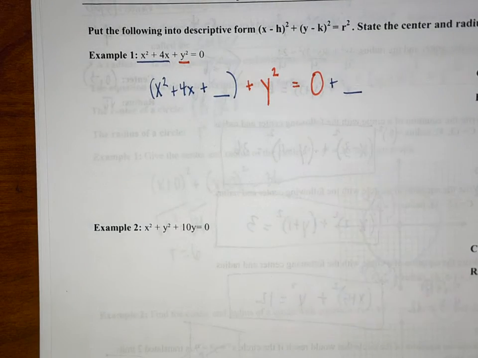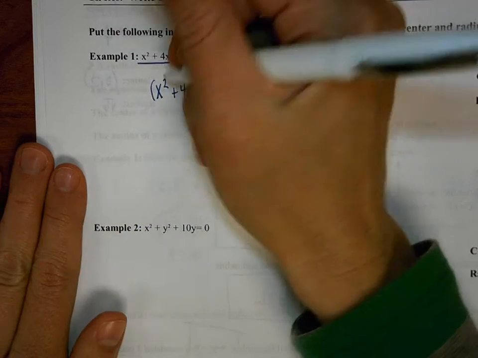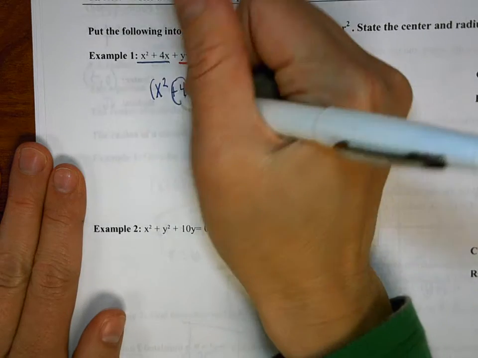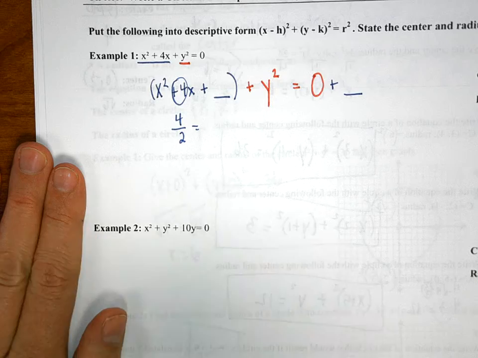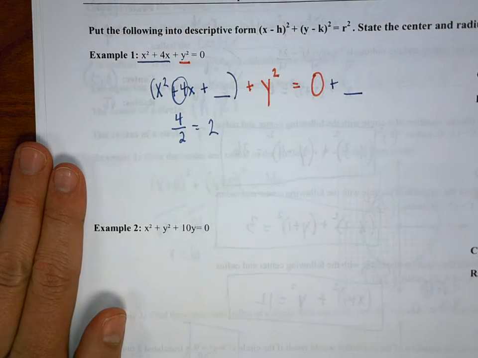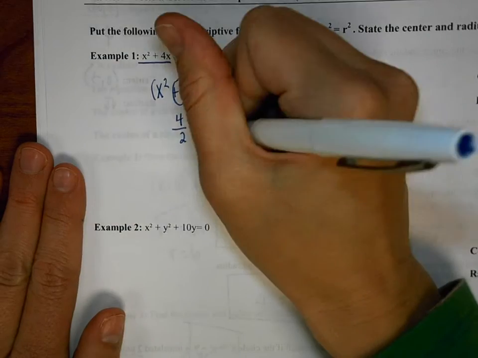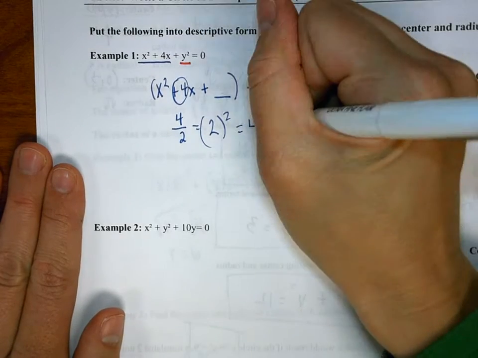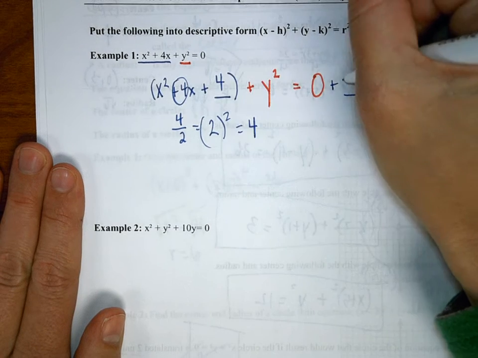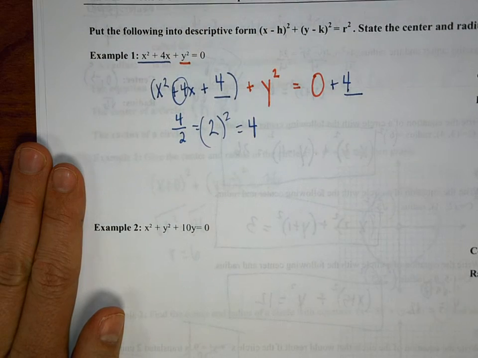So now we're going to complete the square with the x's. Remember, we take our middle term, which is 4. We divide 4 by 2. 4 divided by 2 is 2. Once you have that half number, we square that, and 2 squared equals 4. So 4 is what goes in each of my blanks.